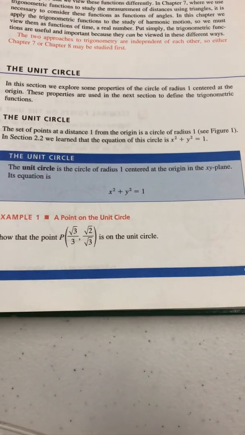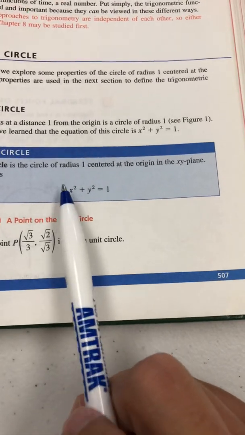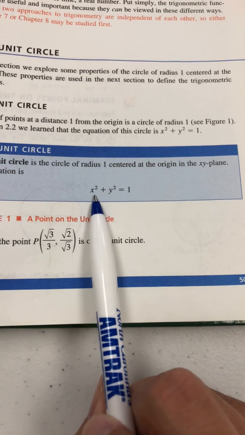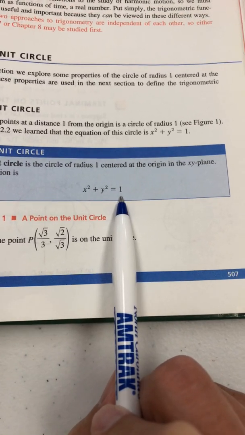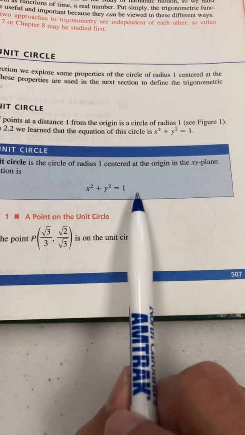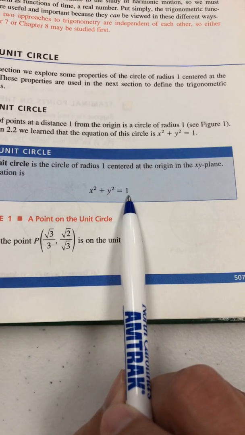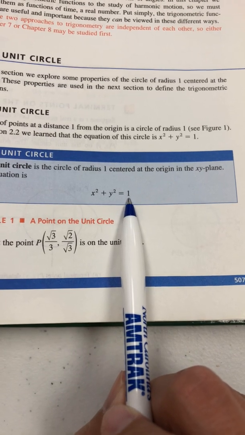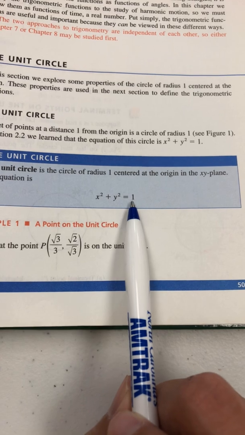Now, the first thing we want to talk about is the equation of the unit circle. This is found on page 507 in your book. It's a very easy equation because it's just x squared plus y squared equals 1. You may recall the equation of the circle that we normally have is equal to the radius squared. But since the radius of the unit circle is always exactly 1, then 1 squared is just 1.